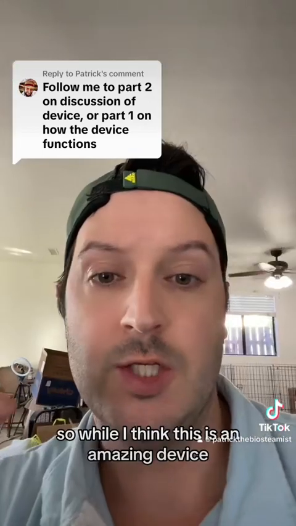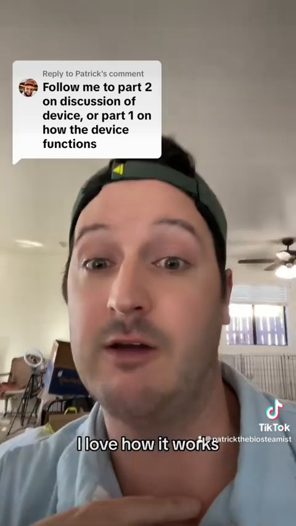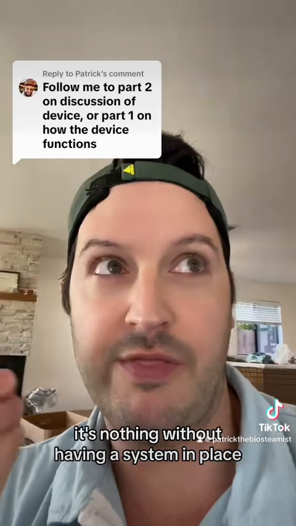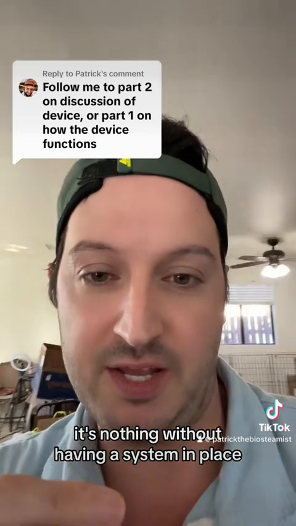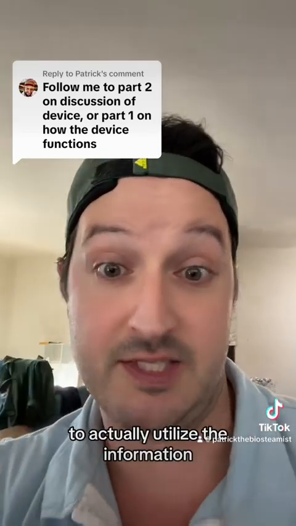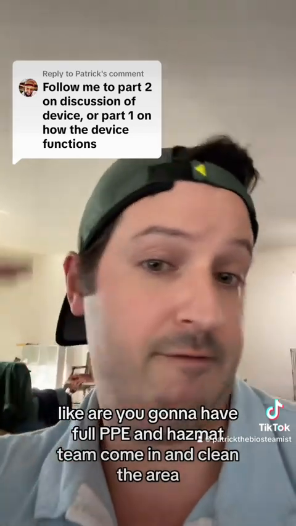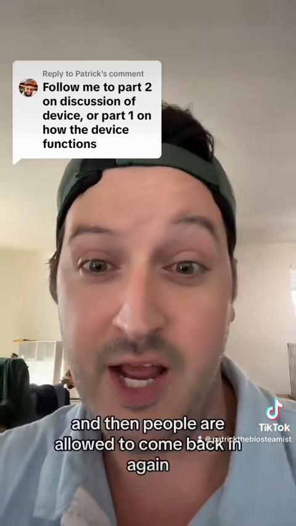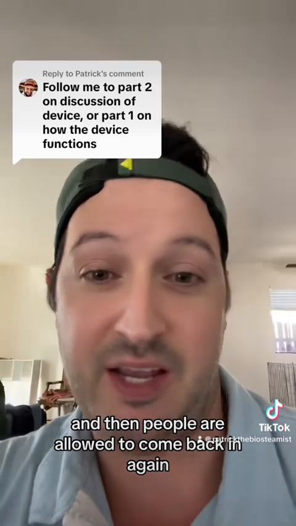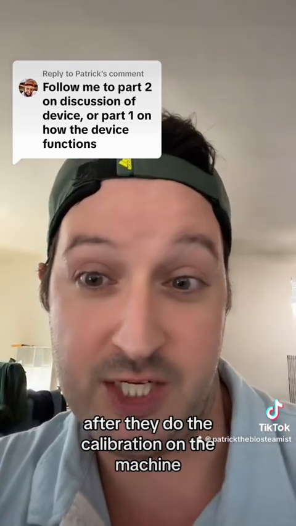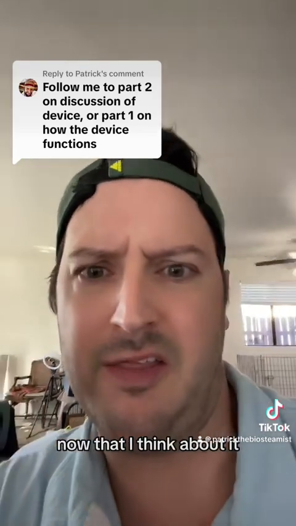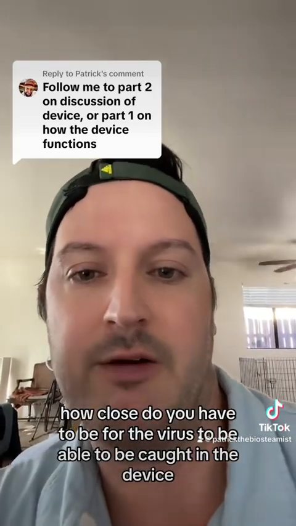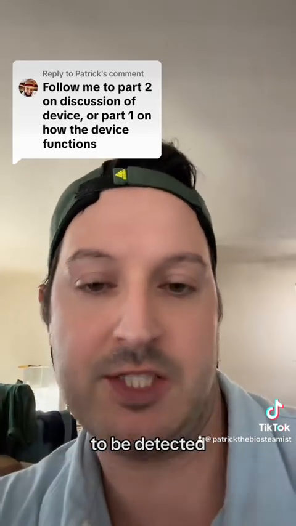So while I think this is an amazing device, I love how it works, I love how it functions, it's nothing without having a system in place to actually utilize the information. Like, are you going to have full PPE and a hazmat team come in and clean the area, and then people are allowed to come back in again after they do the calibration on the machine with clean air? And then also, now that I think about it, proximity to device. How close do you have to be for the virus to be caught in the device to be detected?